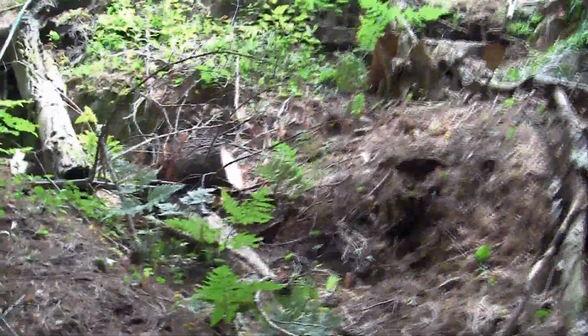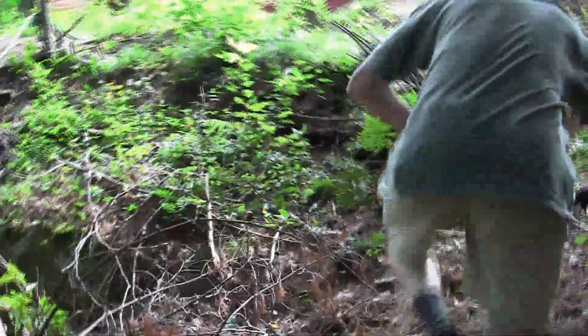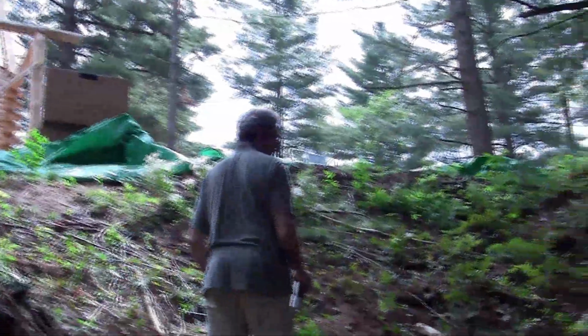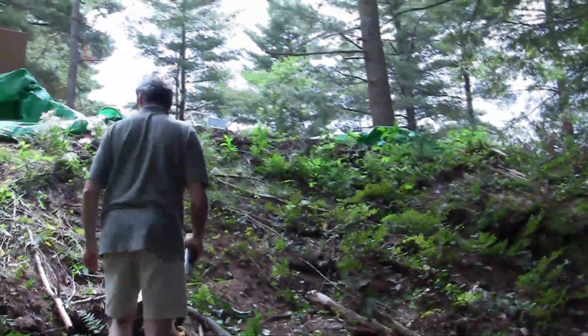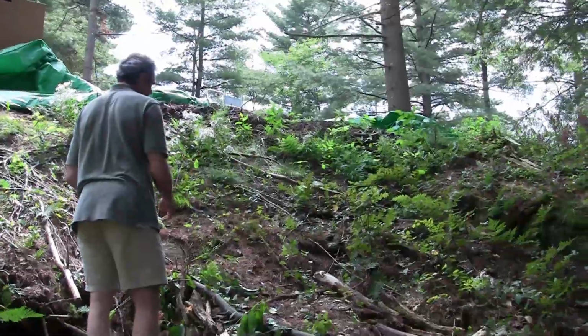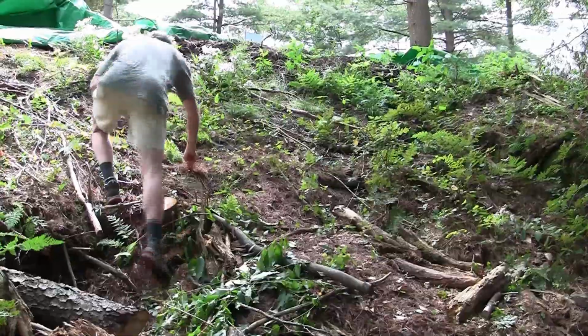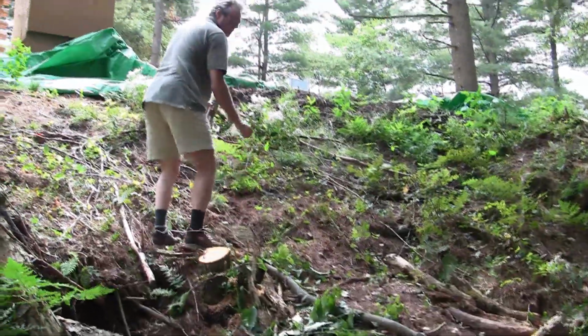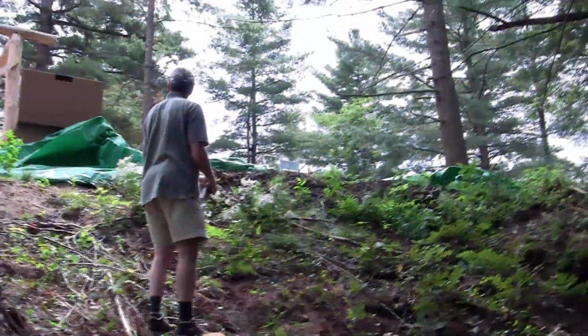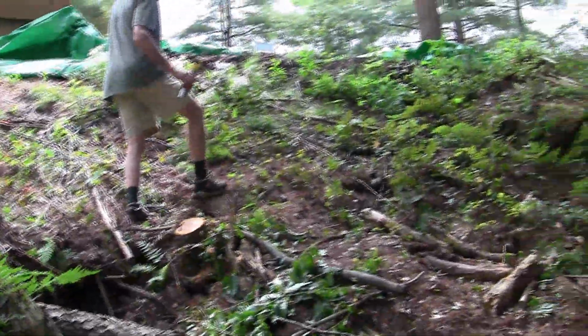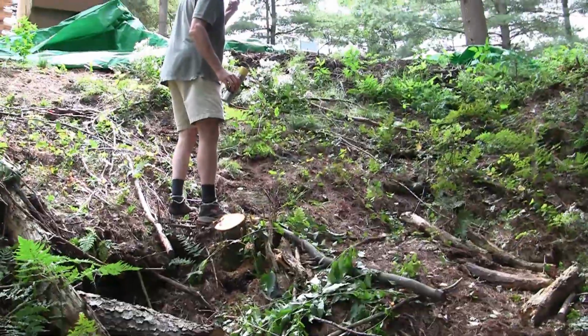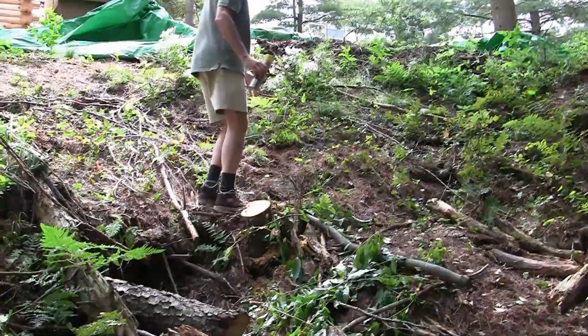So the upper landing is a little bit harder to see, but there's bedrock right here. Uh-huh. And so the upper landing, I can't remember where I said, I think it starts here.